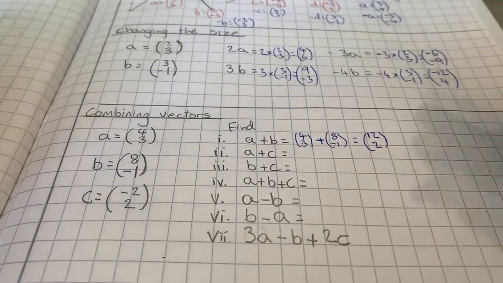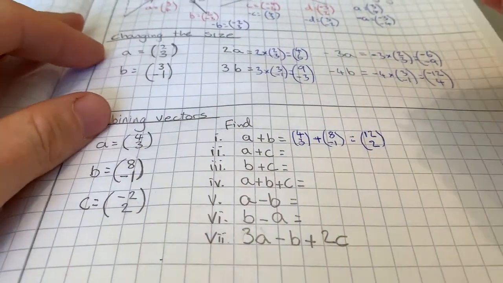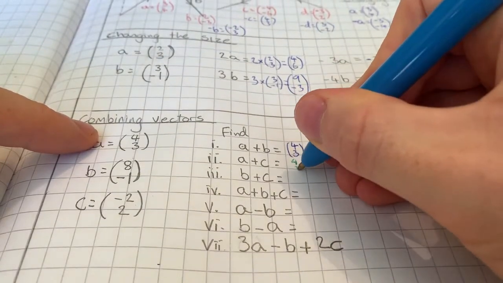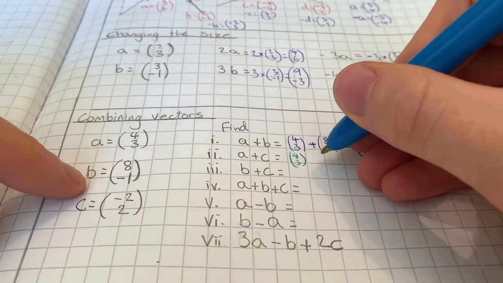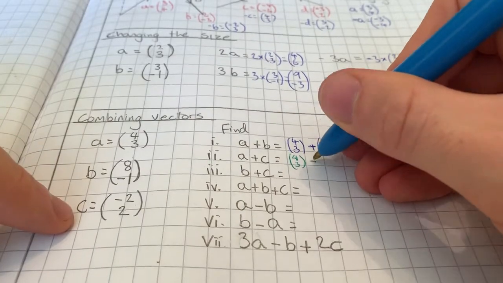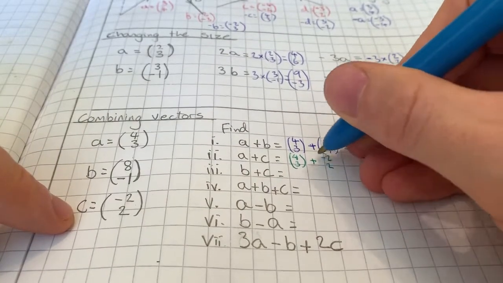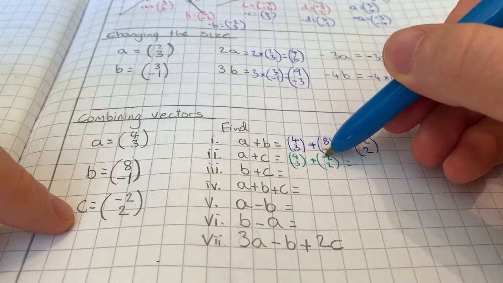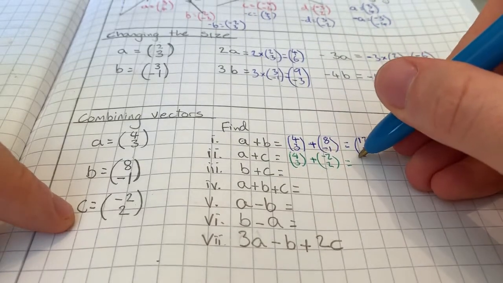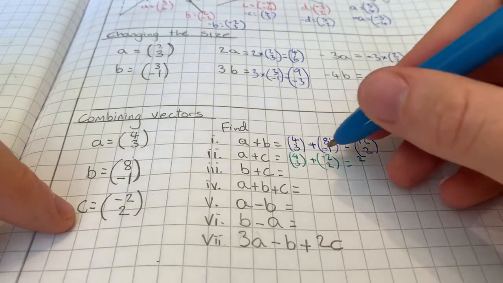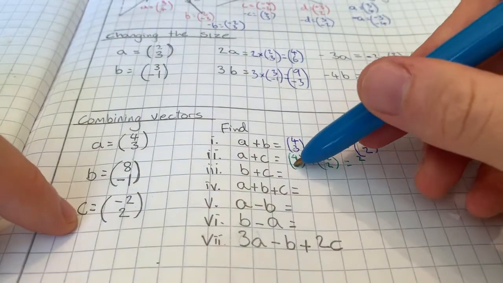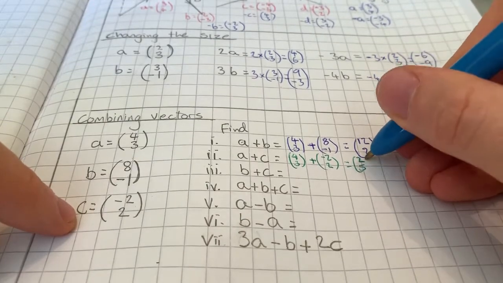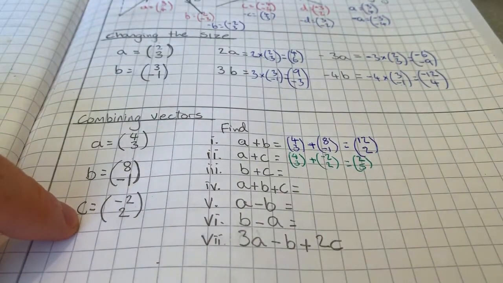So we do the next one, AC. So A is 4, 3. And C is minus 2, 2. With that, it'll be 4 plus minus 2. So rules and negatives makes that 4 minus 2. And then 3 add 2, which is 5. So we got 2, 5.